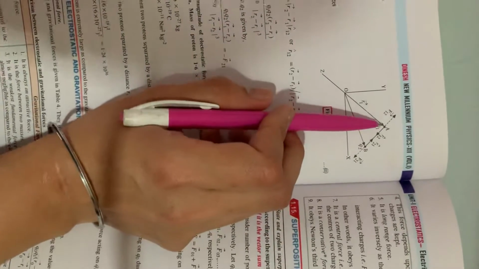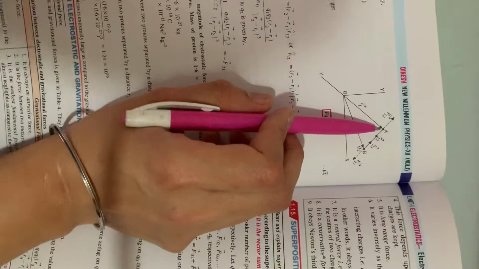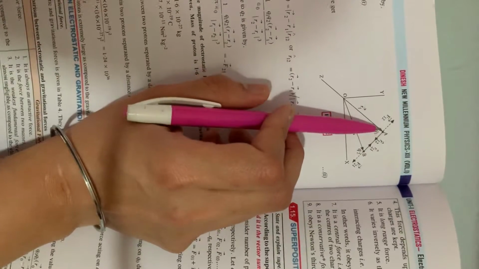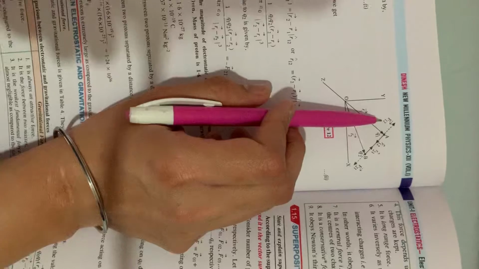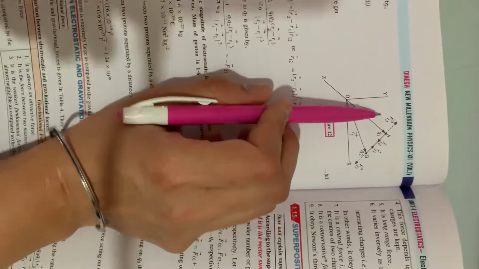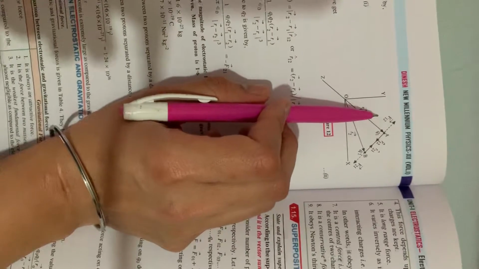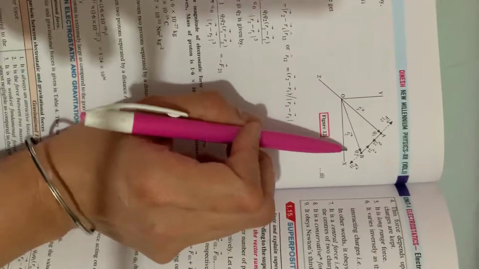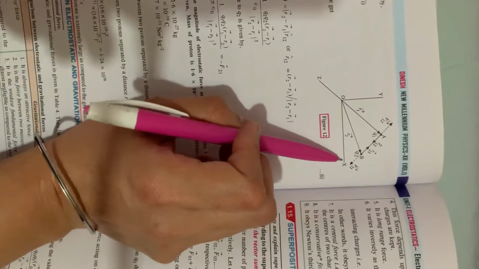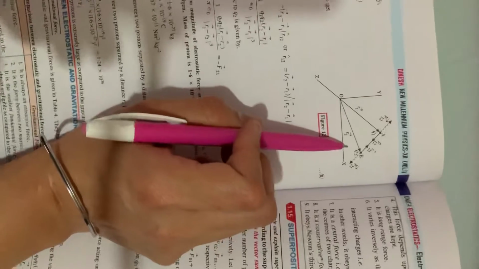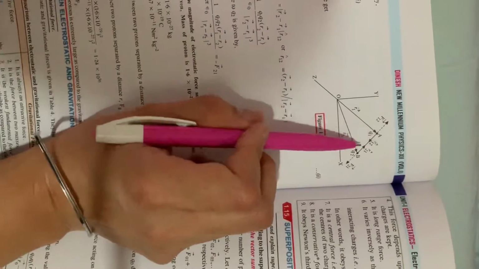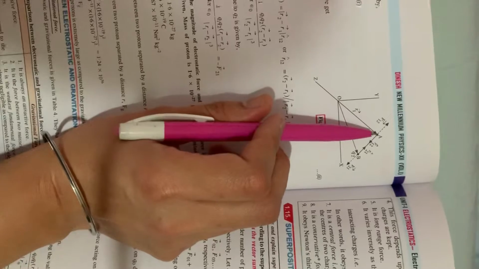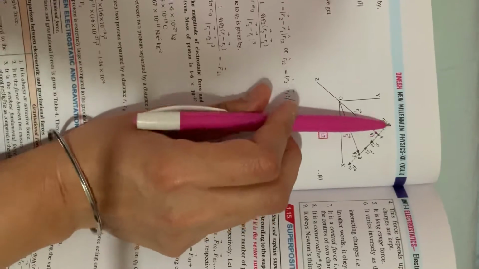I have already explained to you yesterday and the day before yesterday that we are having two forces here. One is F12 and the other is F21. F12 is the force which is acting on the first charge due to the second, and F21 is the force which is acting on Q2 due to Q1. As you can see here, at point A the arrow is towards that side.